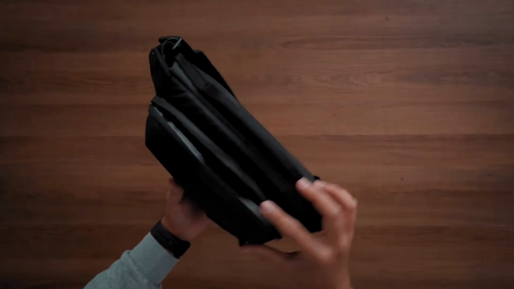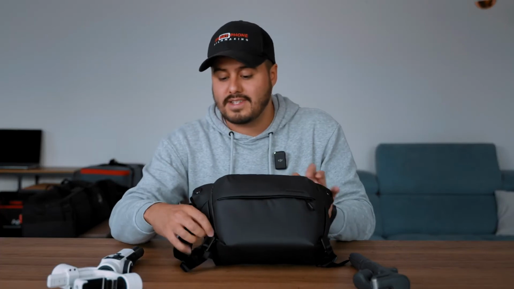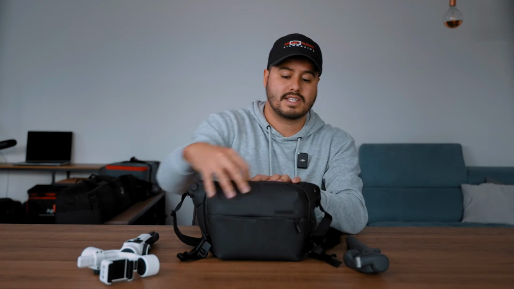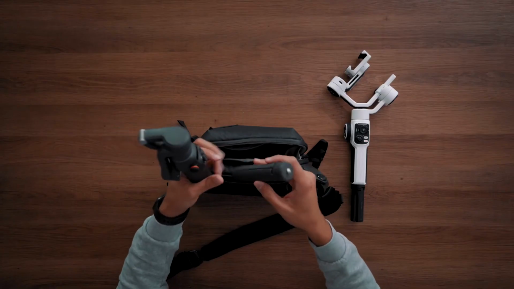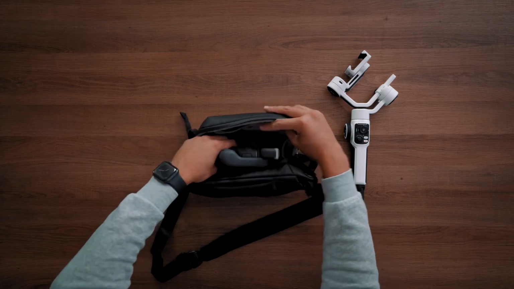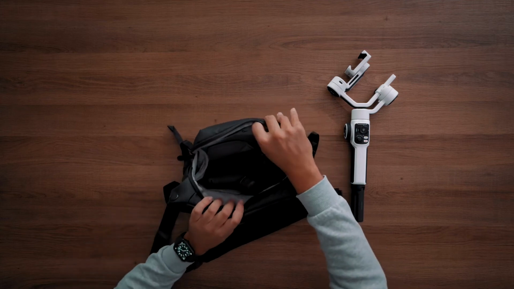It's a really nice sling bag, especially for mobile creators. If I want to bring a gimbal along, I can just unzip this part and then just unscrew the tripod, and I can easily put it in the sling bag. And it also fits other stuff like my smartphone, third-party lenses, a power bank.